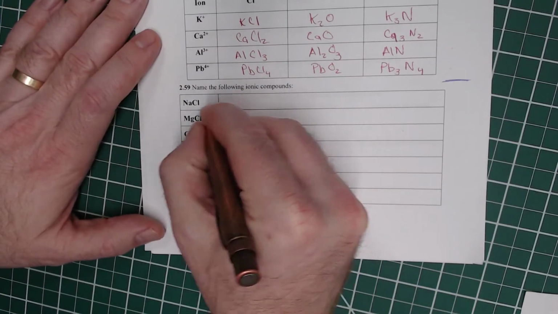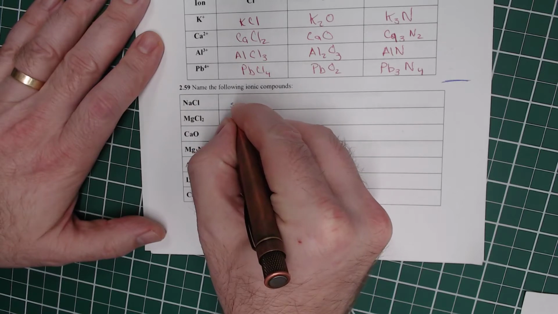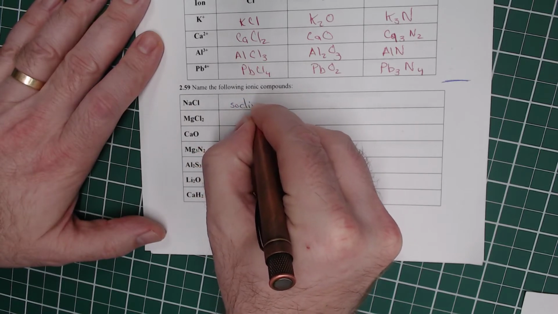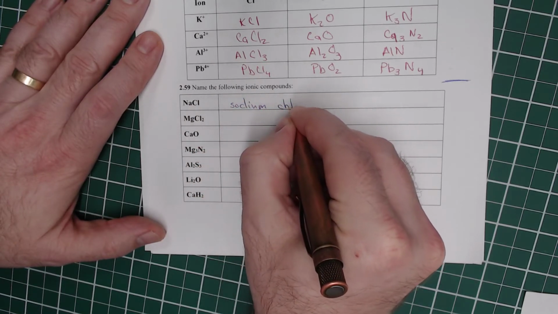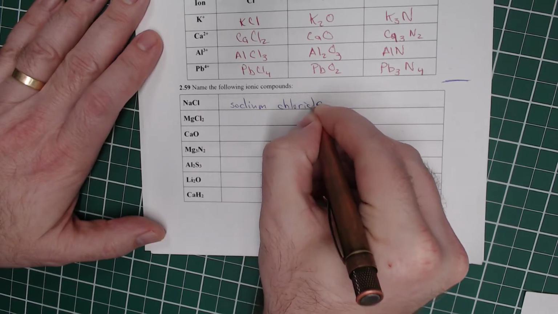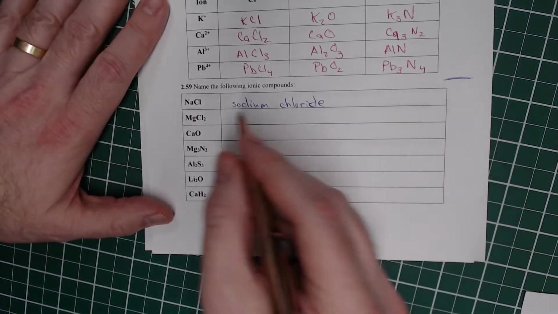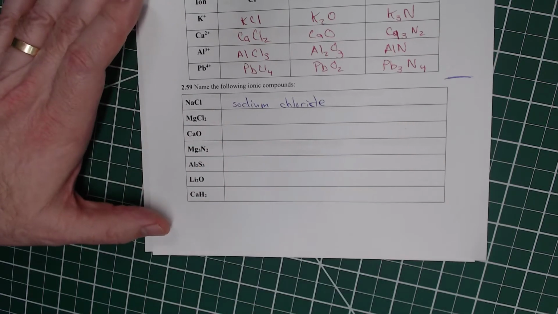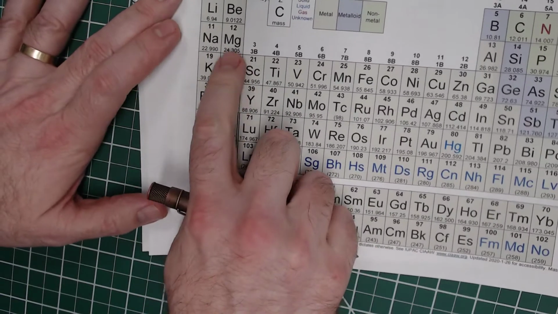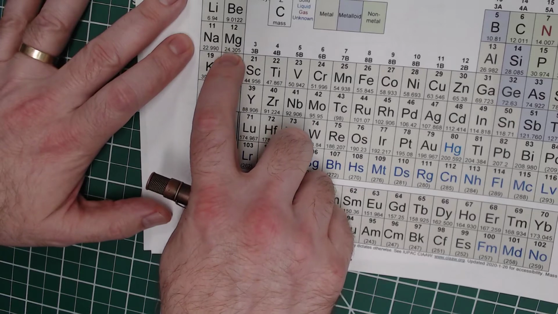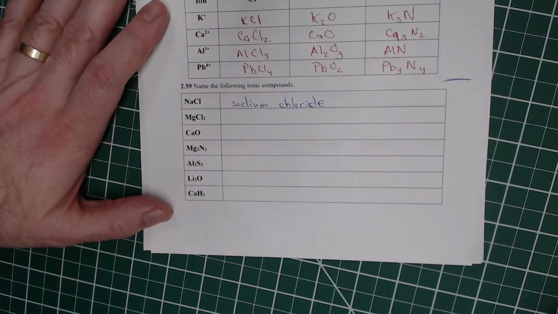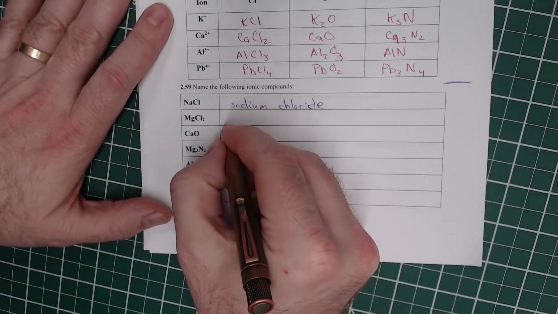So we're going to call this sodium chloride. Now, of course, you guys knew that is sodium chloride, but we got to start with something, right? So we start with one that you already know. This one, Mg, well, magnesium is in group 2, so it always has a +2 charge. So that's simply going to be magnesium chloride.